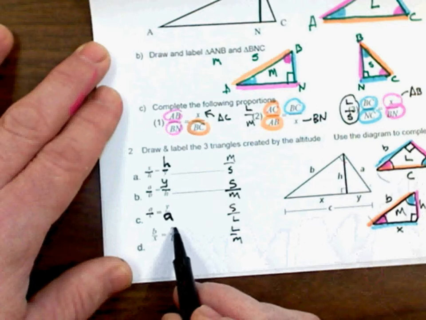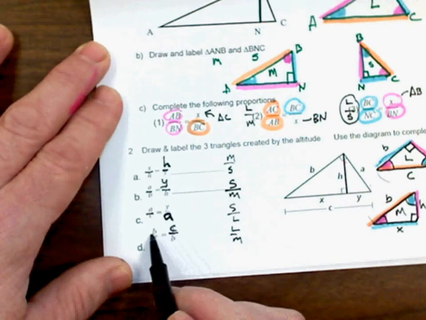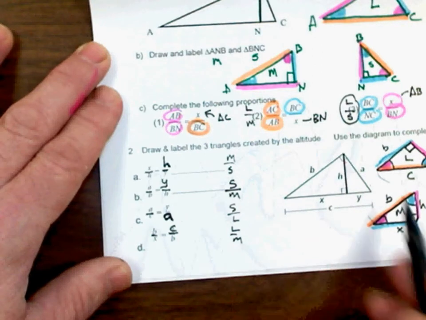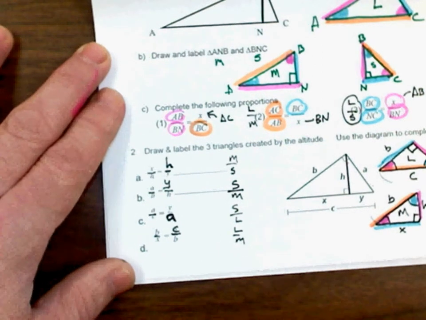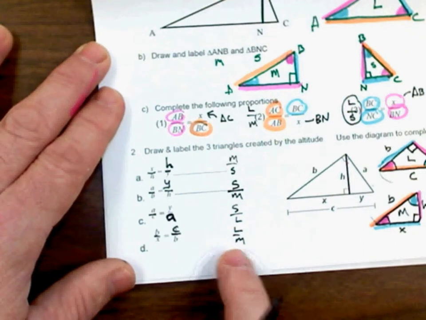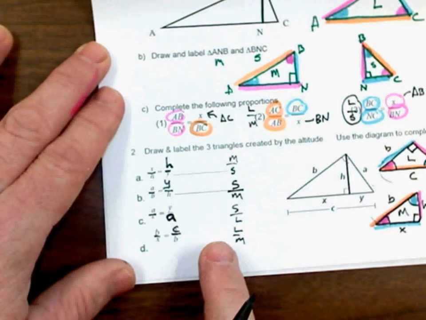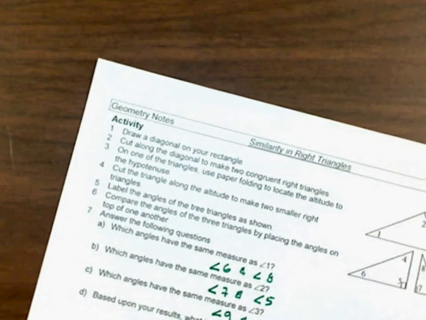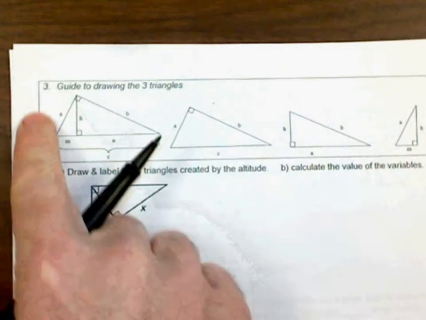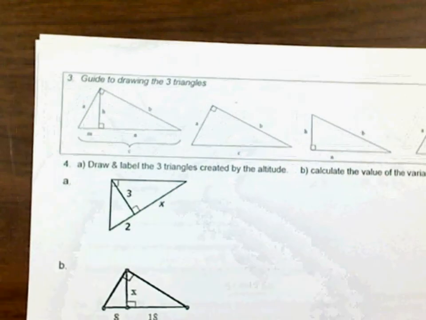Okay? So this first process might be a little bit difficult for you to see right now, but as we add numbers to it in our problems, this will go a little bit smoother when we do that. So let's turn to the next page and continue on. And on the next page, you'll see that the guide is drawn for us up here. And this is what you'll need to do every single time you have problems like these.